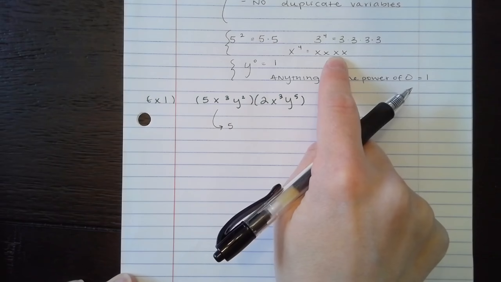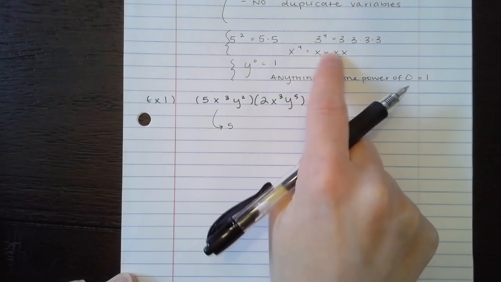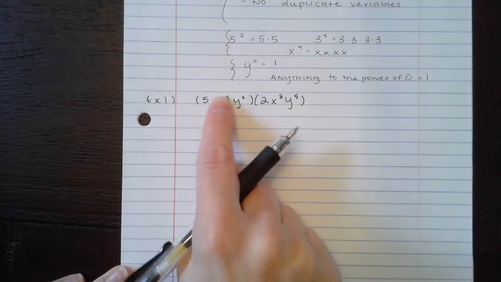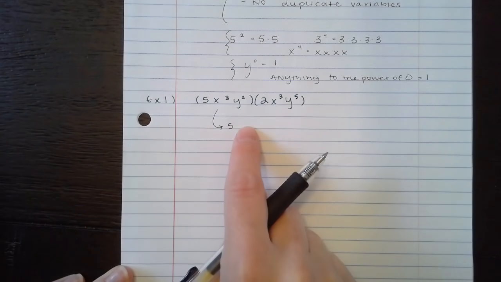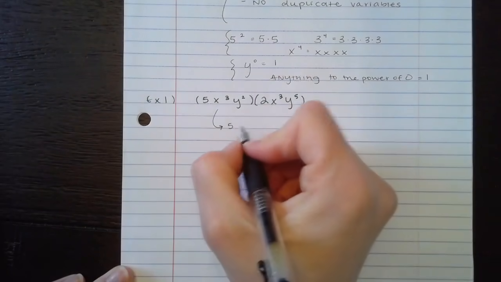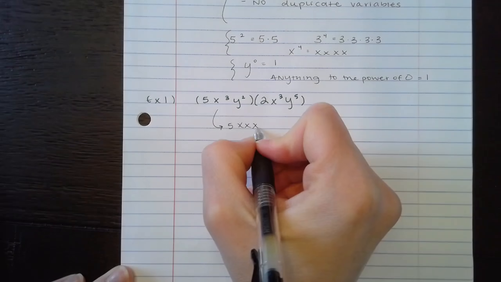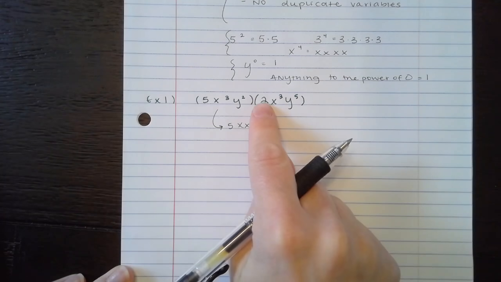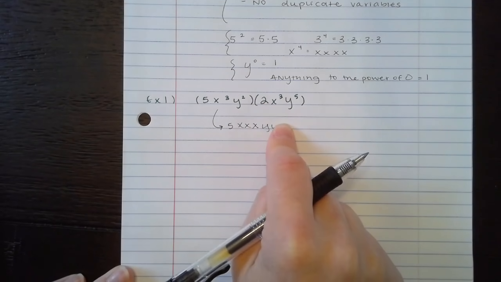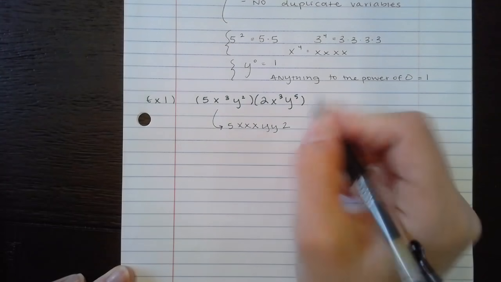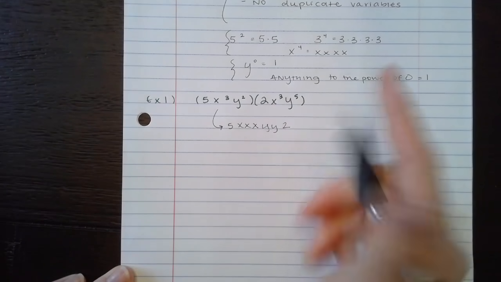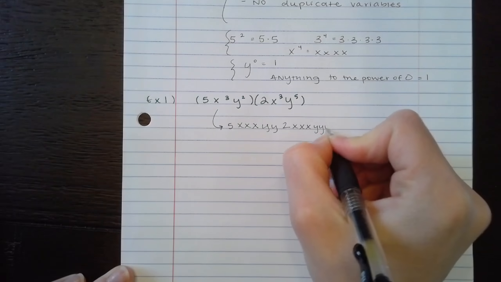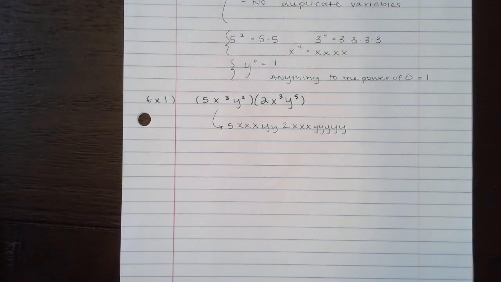For example, x to the 4th has 4 x's. So here, x to the 3rd, I'm going to have 3 x's. Y squared looks like 2 y's. Bring down that 2, because if it's just a constant, you want to bring that down. X cubed looks like 3 x's, y to the 5th looks like 5 y's. That is expanded form.